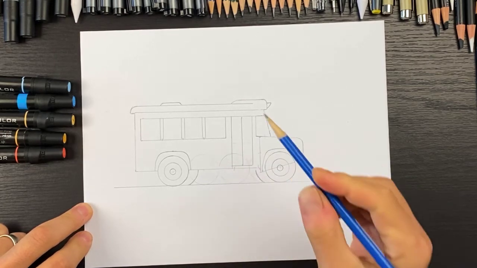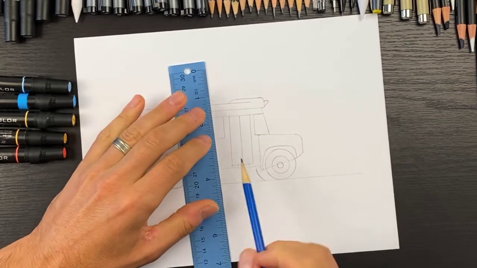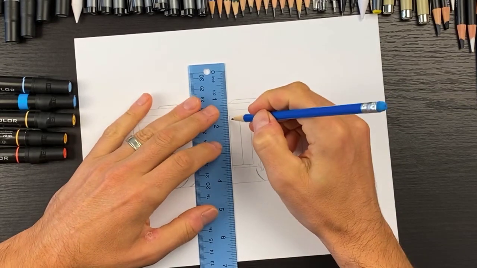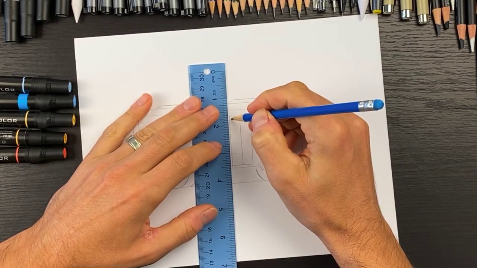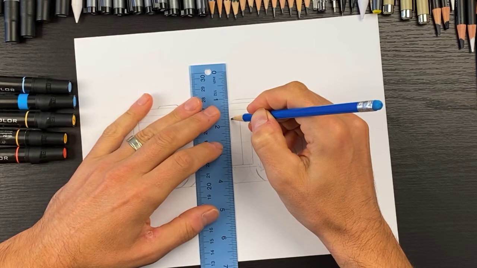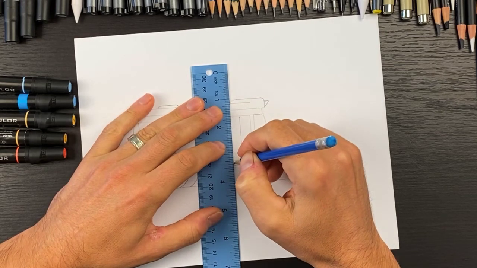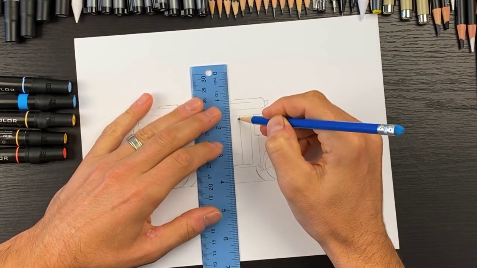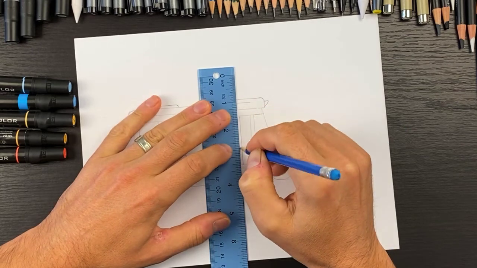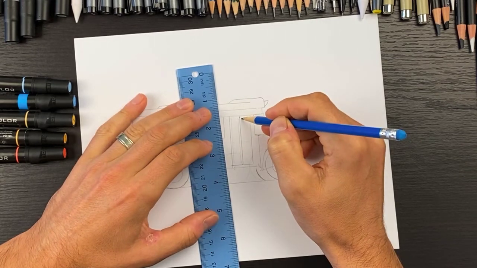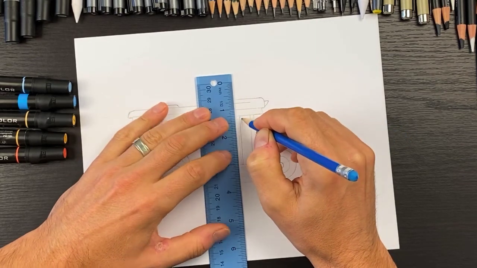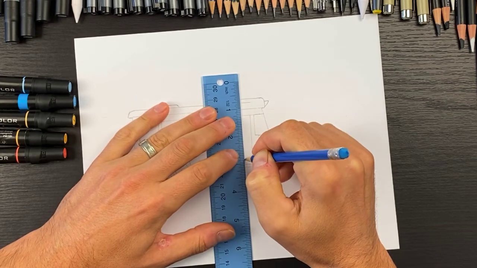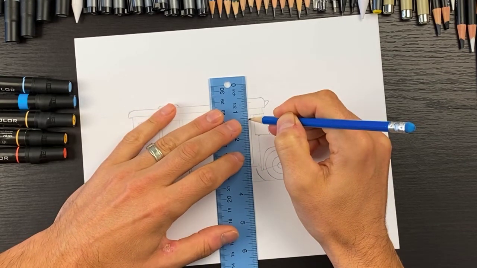It's going to be roughly about there. And then we're going to draw inside of the line a smaller window like that. So we're going to come on either side of this center line, just like that, and then one more over here.